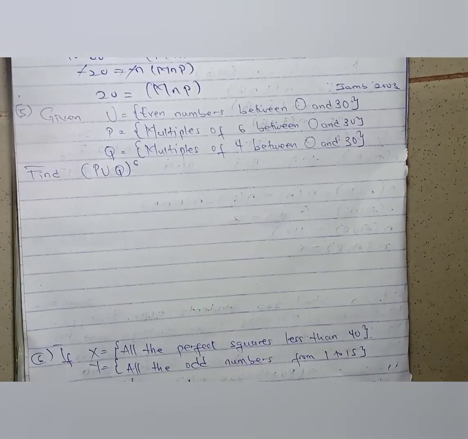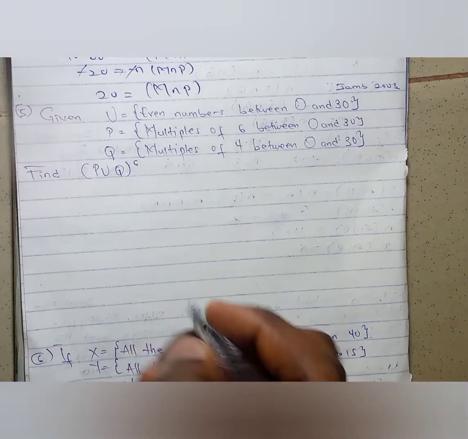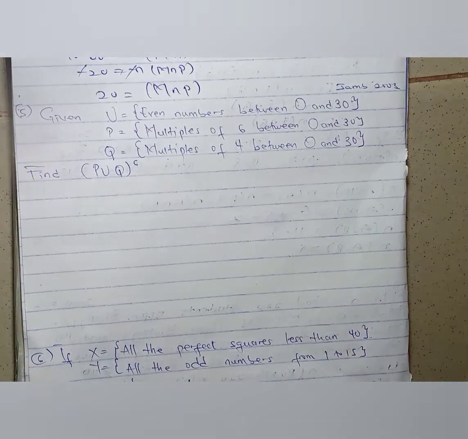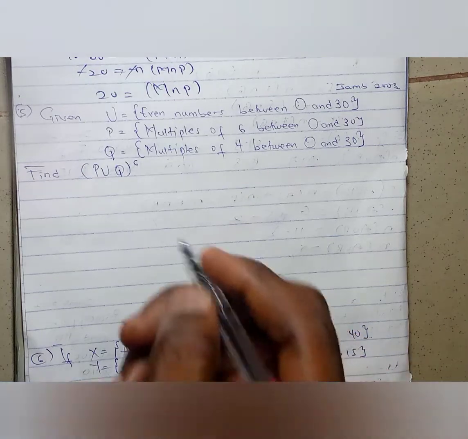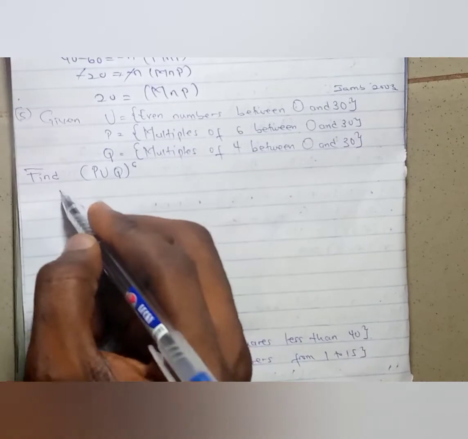Now question 5. Given that the universal set consists of even numbers between 0 and 30, P is a set of multiples of 6 between 0 and 30, and Q is a multiple of 4 between 0 and 30. Find P union Q complement. So first of all, let's list the set members.